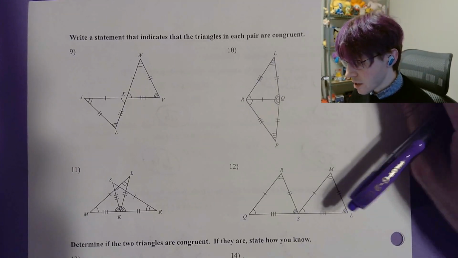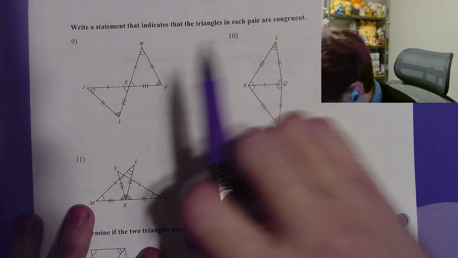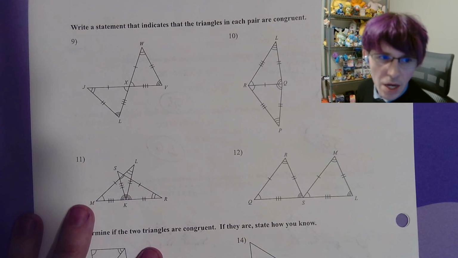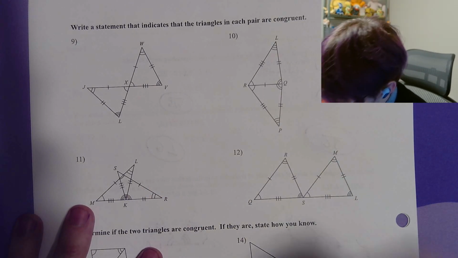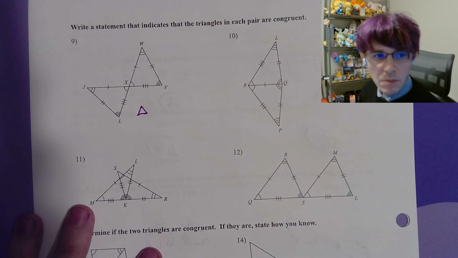These are exactly the same concept, except backwards, because now they've done all those markings for you. Like I said, they have those little triple arcs down there. But now we have to actually write that congruency statement. So we're going to start with a triangle, and then I recommend going by the angles.